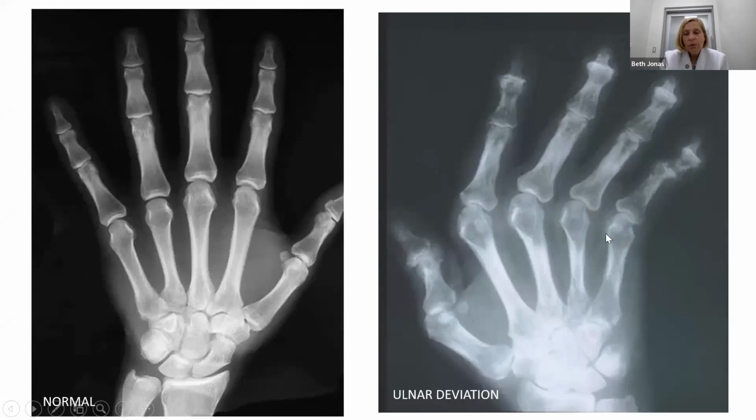Early on in the course of the disease, this may be reducible. So when you're seeing a patient, you may be able to straighten out those digits. But over the course of the disease, that may become increasingly fixed. Ulnar deviation is also seen in patients with lupus who have Jaccoud's arthropathy. That also may be reducible early on. So when you look at this film, you want to describe the deviation of the digits to the ulnar direction.